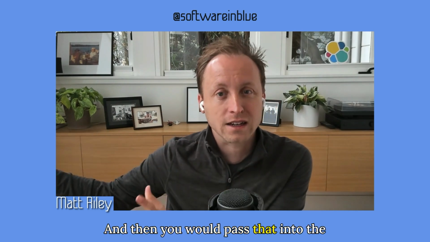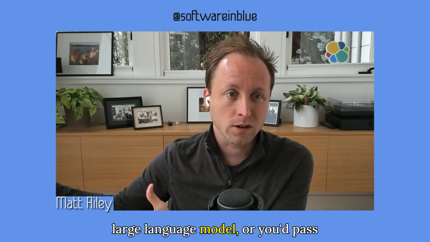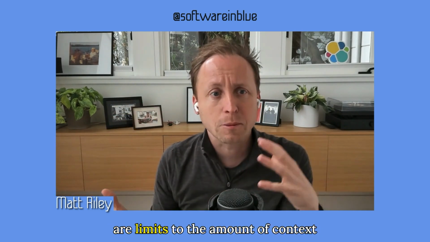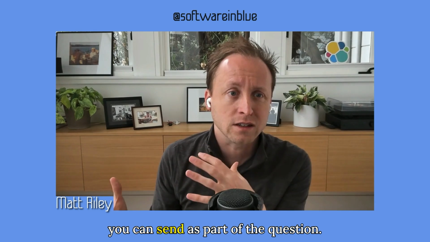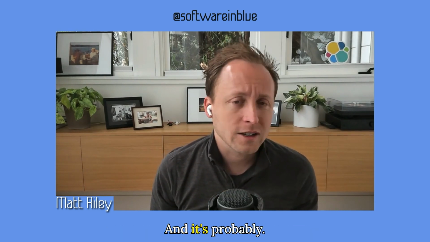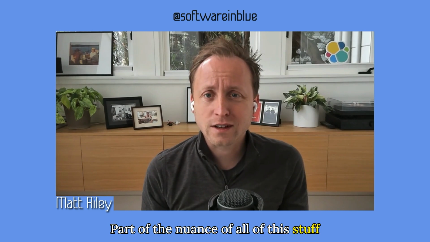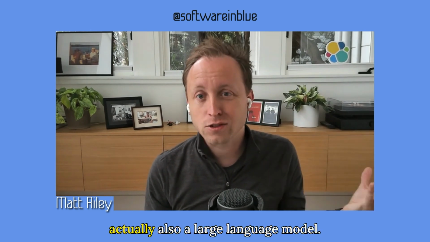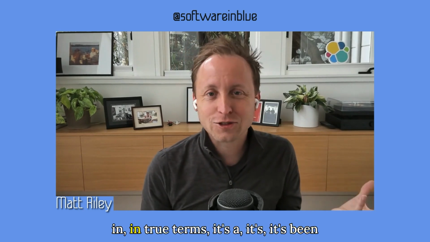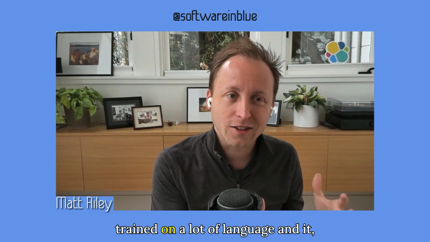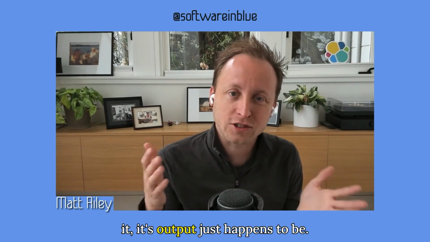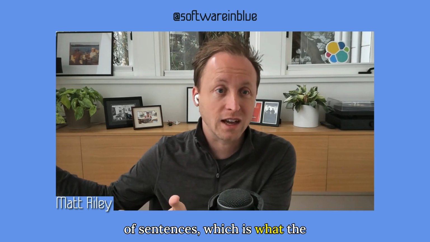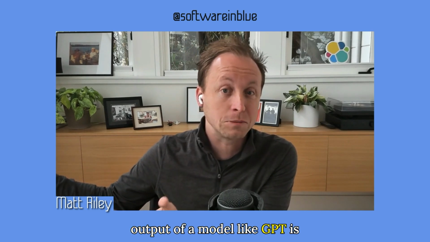And then you would pass that into the large language model, or maybe you would pass the top document into the large language model, because there are limits to the amount of context you can send as part of the question. And part of the nuance of all of this is that the transformer that creates the embedding is actually also a large language model. In true terms, it's been trained on a lot of language, and its output just happens to be an embedding rather than a bunch of sentences, which is what the output of a model like GPT is.